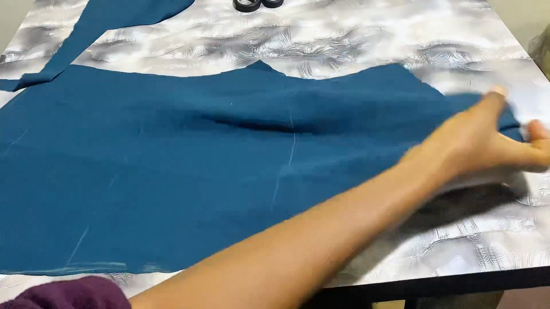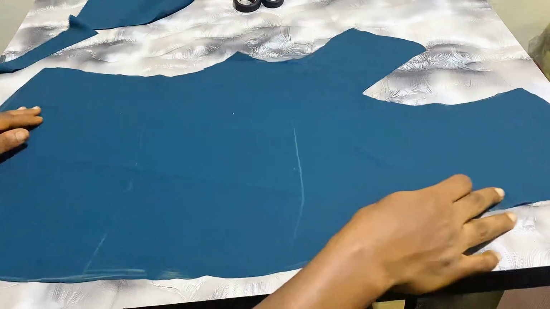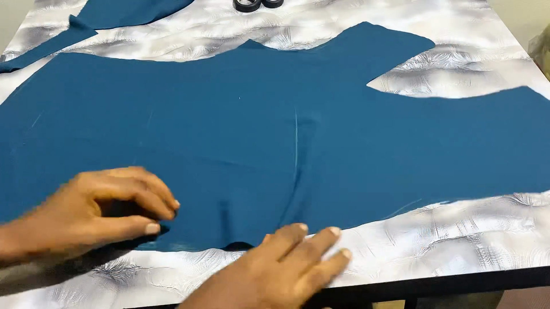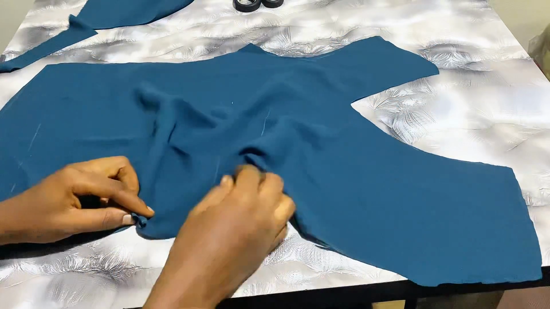So you can see that we have cut this out. This is it. We are going to put gathers here and sew it to the other side.